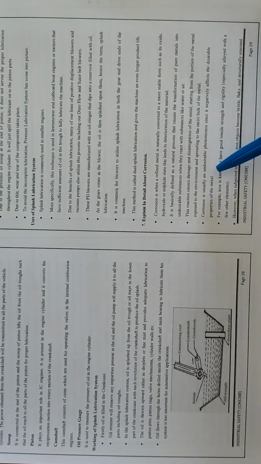Corrosion is usually an undesirable phenomenon since it negatively affects the desirable properties of the metal. For example, iron is known to have good tensile strength and rigidity, especially when alloyed with a few other elements. However, when subjected to rusting, iron objects become brittle, flaky, and structurally unsound.